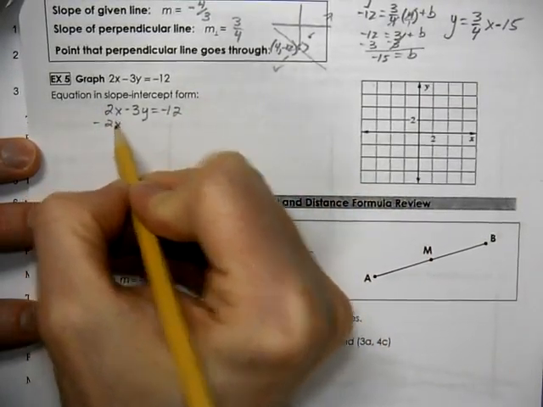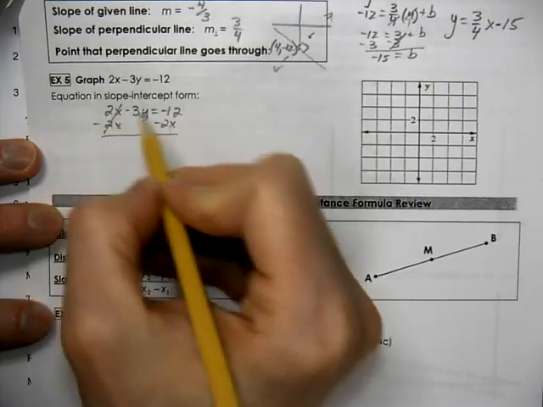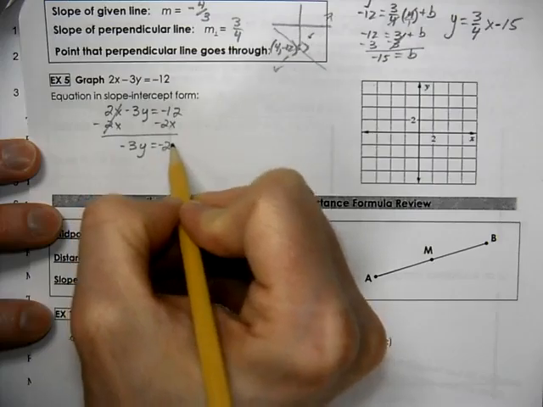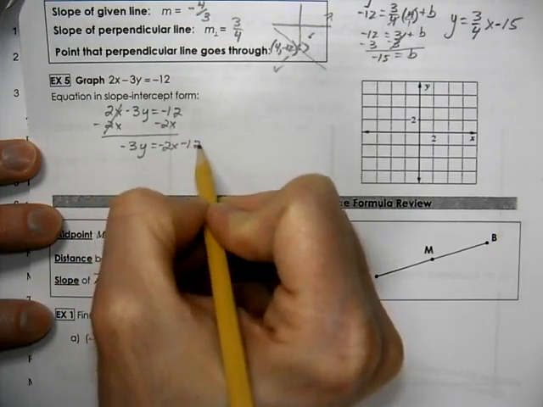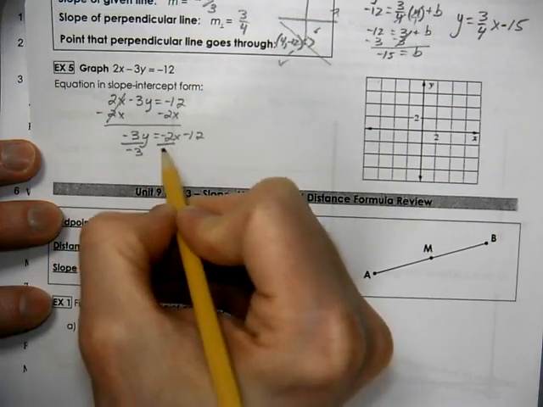So we're going to subtract the 2x. And we're going to divide by negative 3.